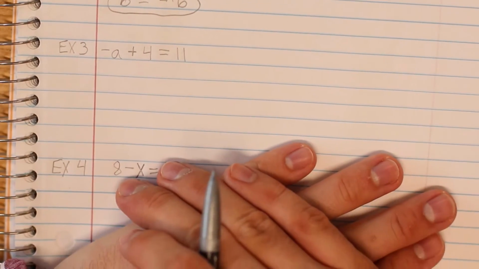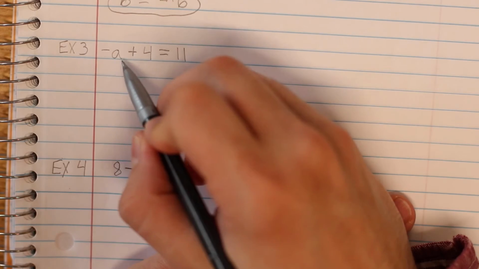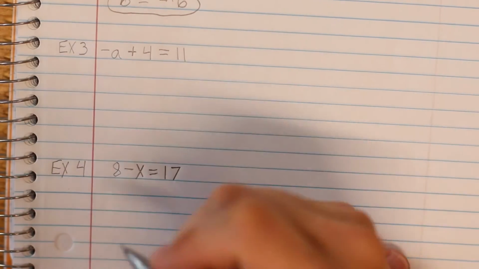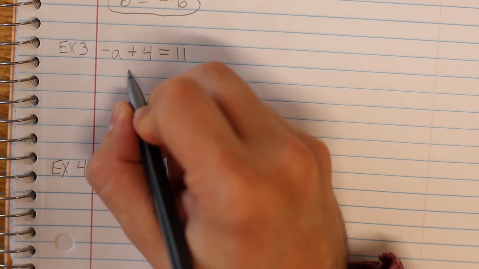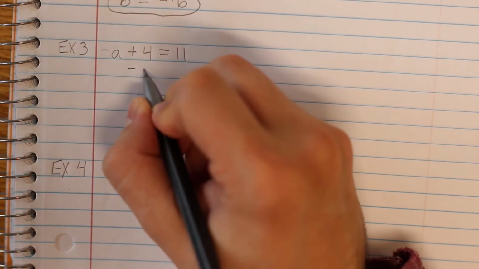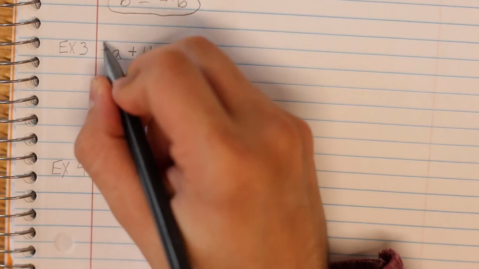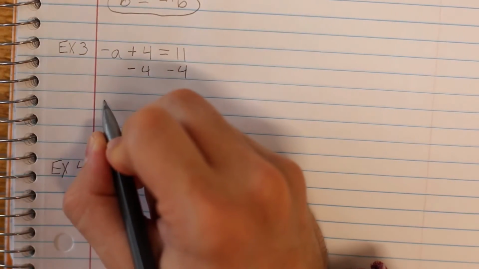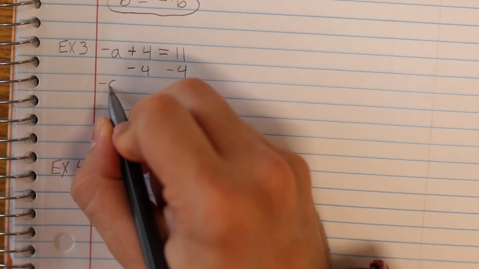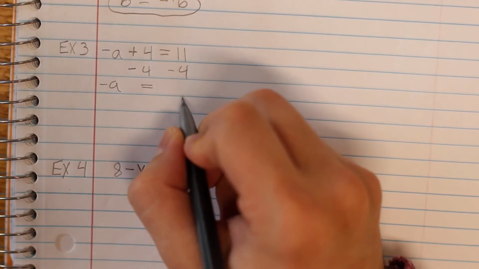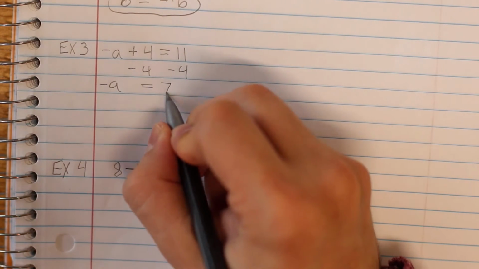All right, next example. Here we have negative a plus 4 equals 11. So we're going to go ahead and get rid of the 4. So we're going to say minus 4. We need to copy down everything that's right here. So I still have a negative a. I haven't done anything to change that. Equals, well, 11 minus 4 would be 7.